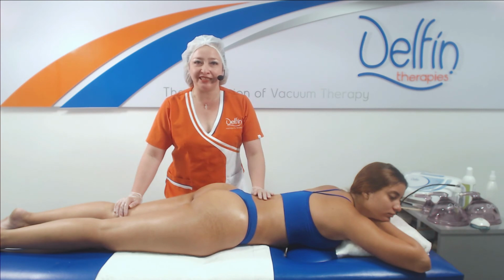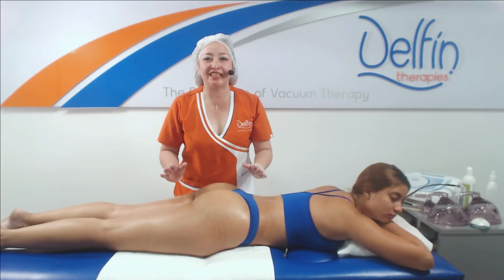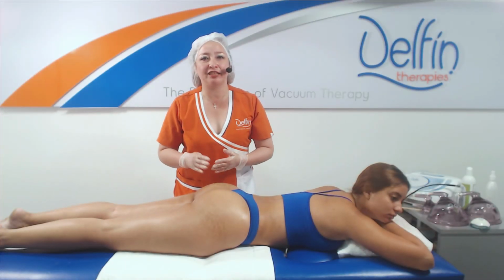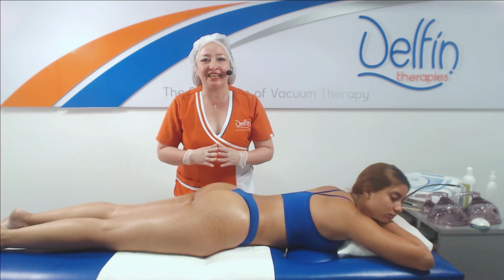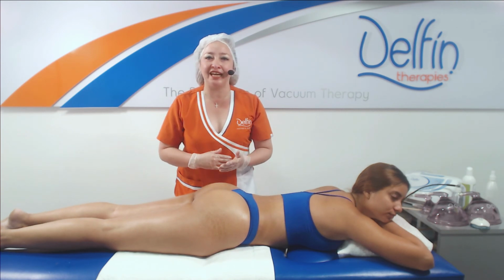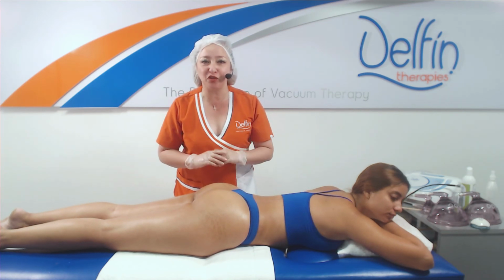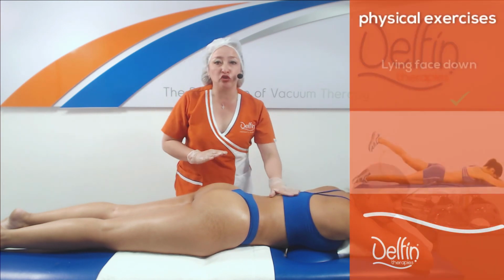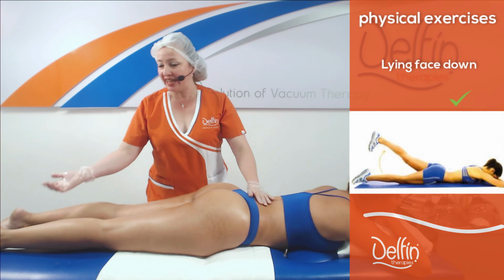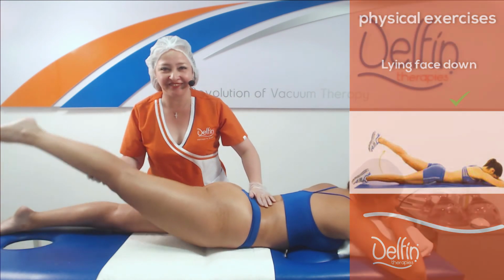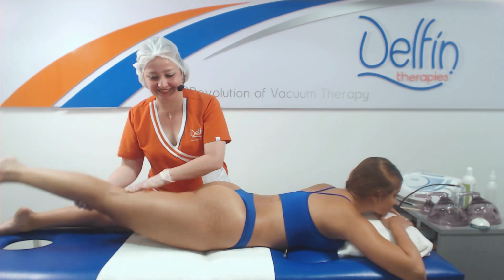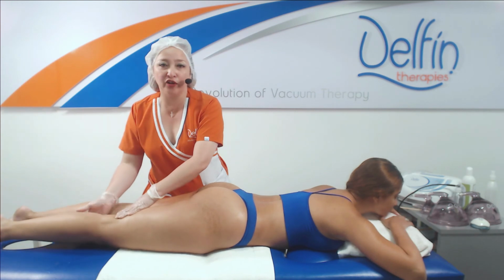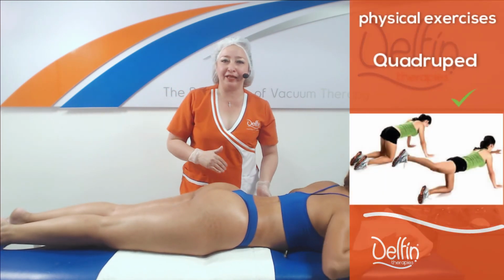I'm going to show you with Melissa how the exercises should be carried out. Our clients at home must perform 4 sets of 15 repetitions each day. It is preferable that this activity is done in the morning and at night. These are the exercises. Lying face down, the patient raises one leg backwards. On all fours, raise the leg flexed.